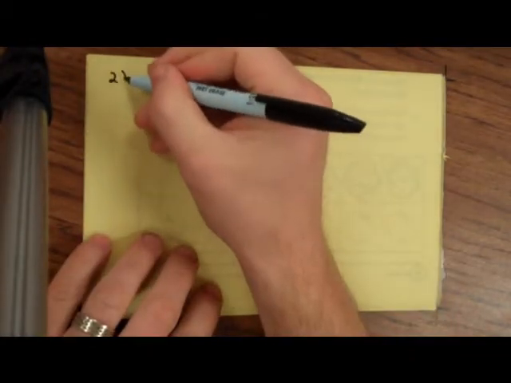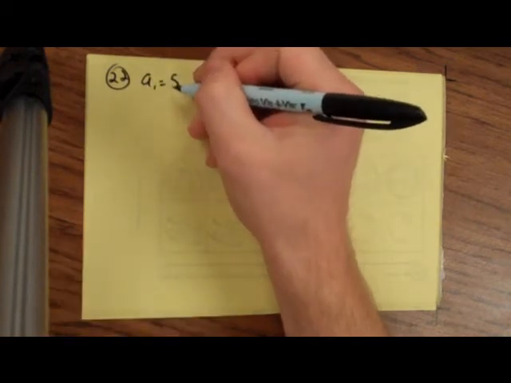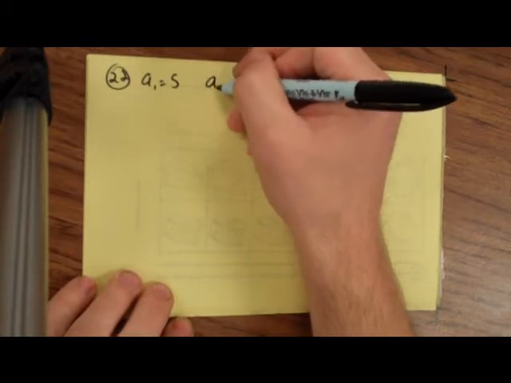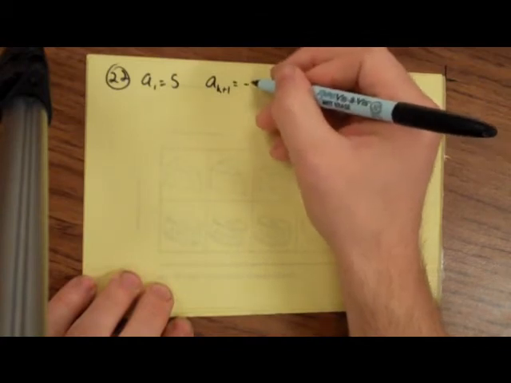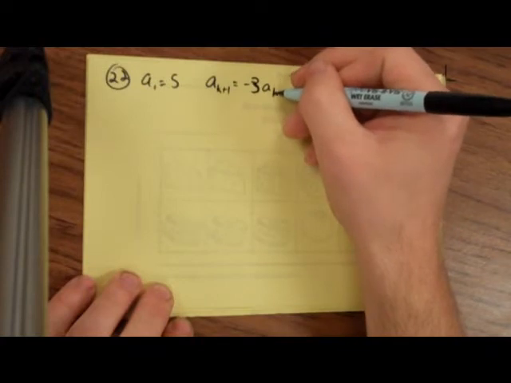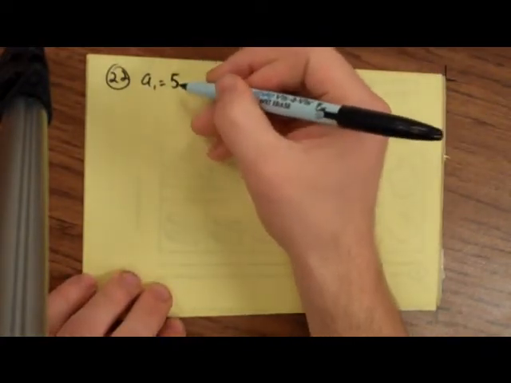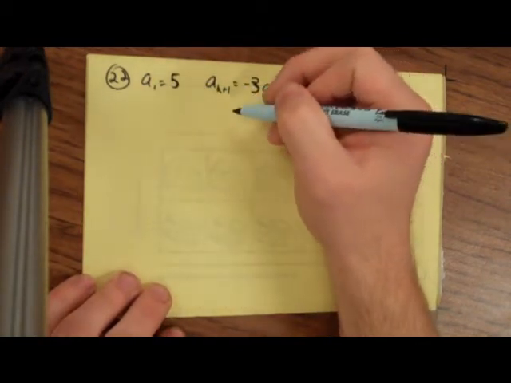For the practice problems, let's start with number 22. Number 22 gives us that a sub 1 is equal to 5, and a sub k plus 1 is equal to negative 3 times a sub k. What they want us to find is the first 5 terms and the common ratio, and then to write the formula. They want 3 things.